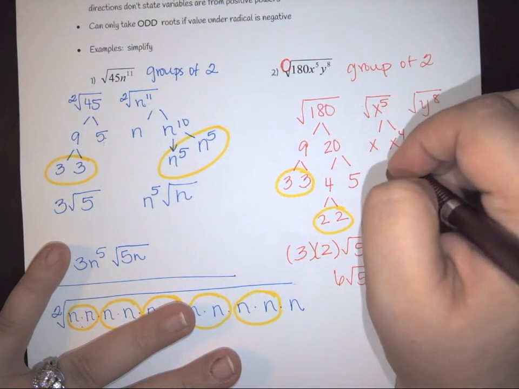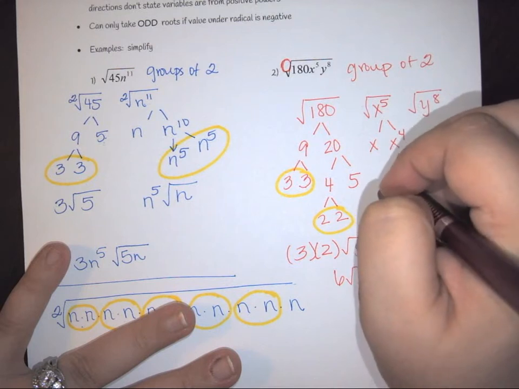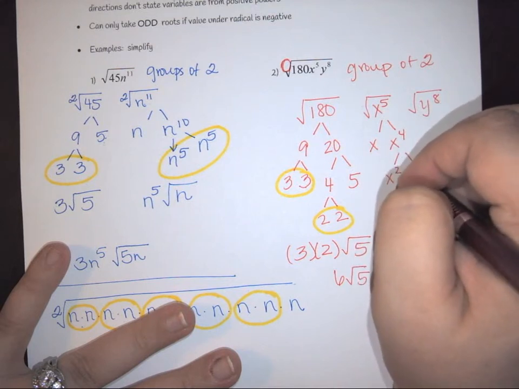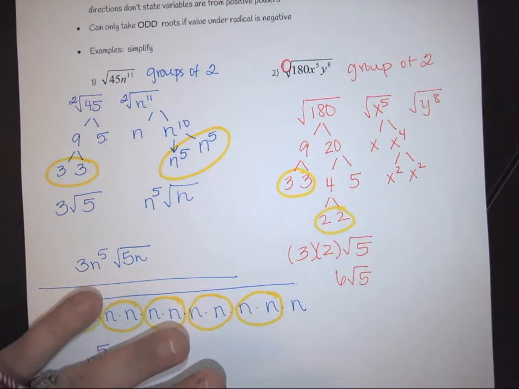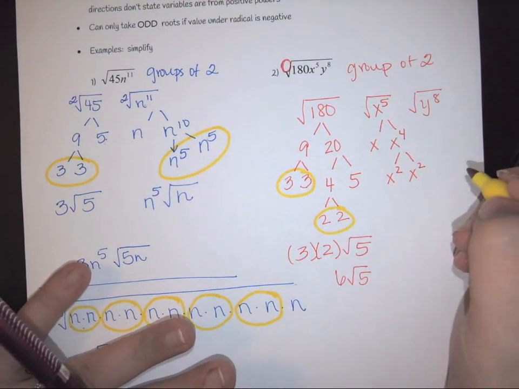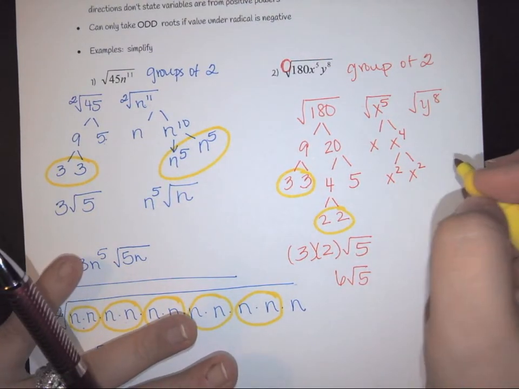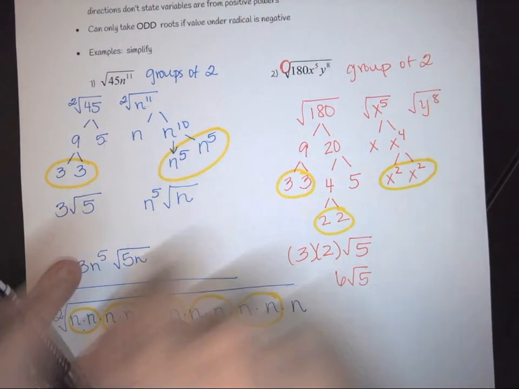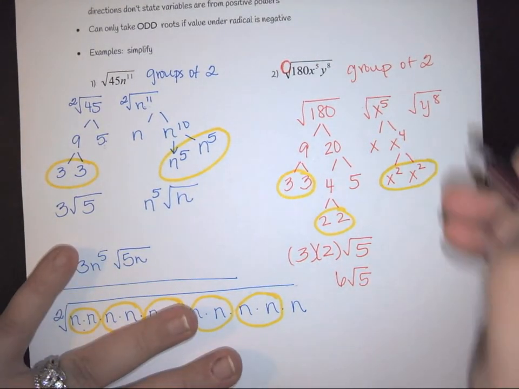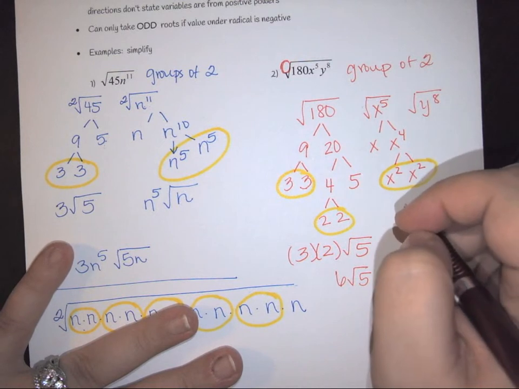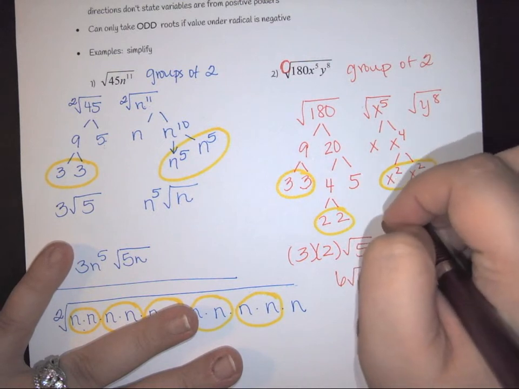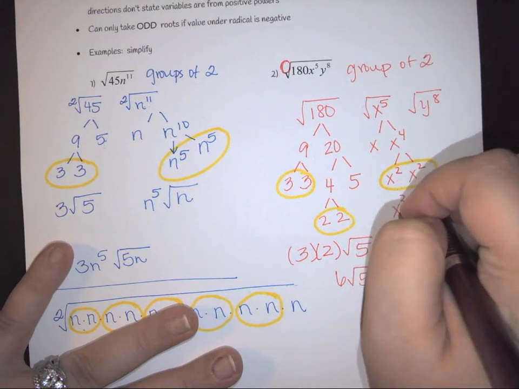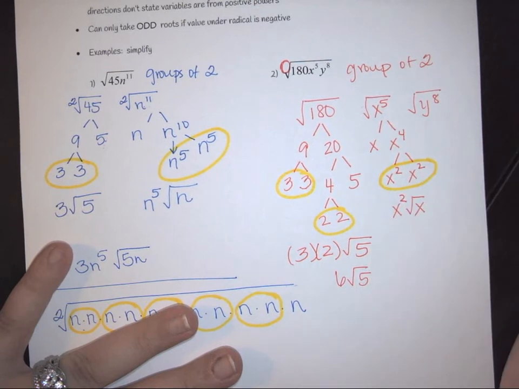And then I know x to the 4th is going to break down into x squared and x squared, which in this instance gives me my group of 2 and leaves an x behind. So this one is actually going to become x squared square root of x.